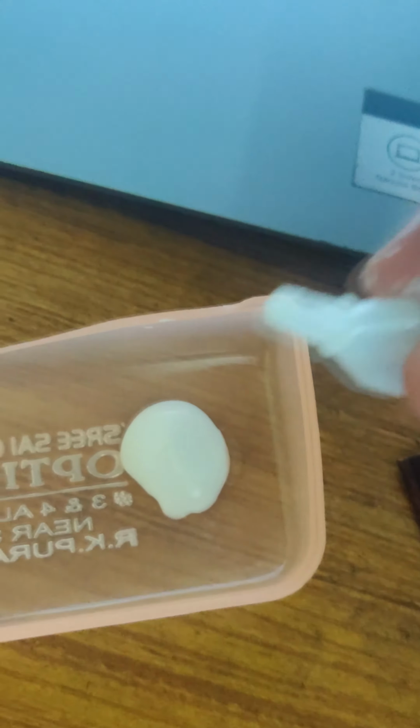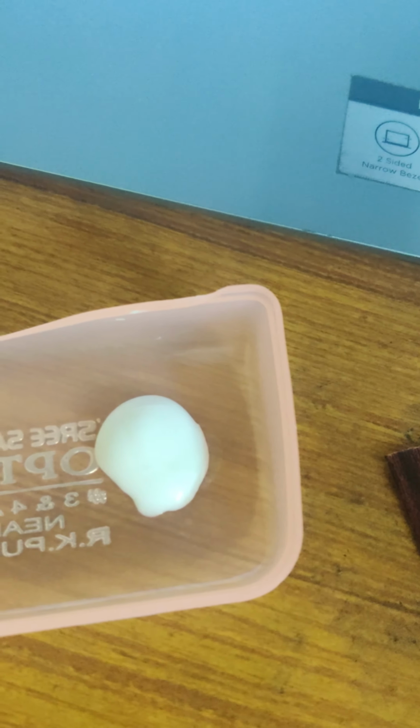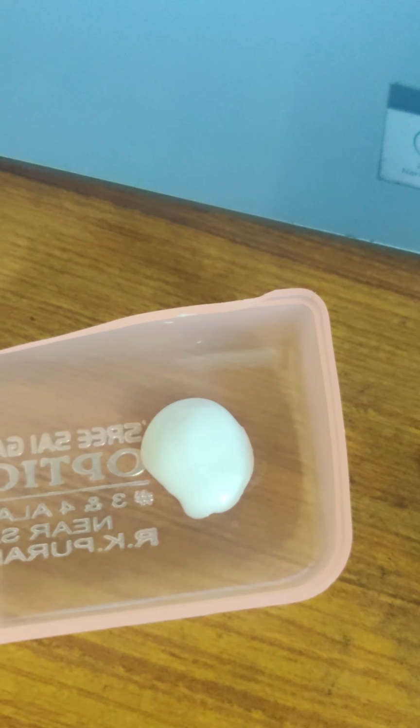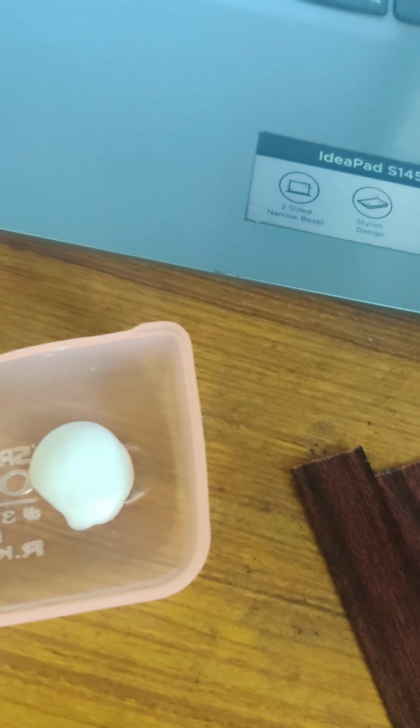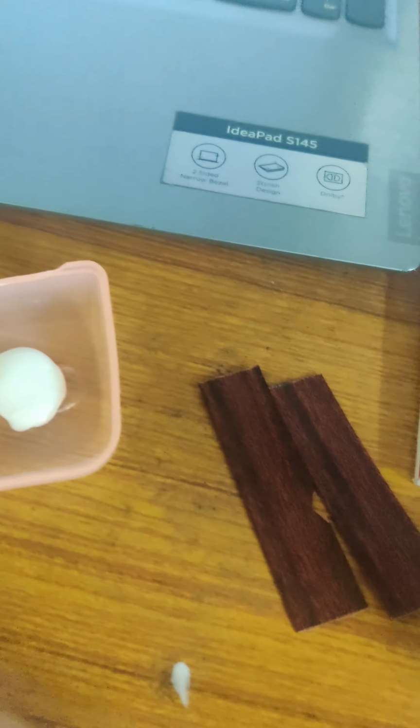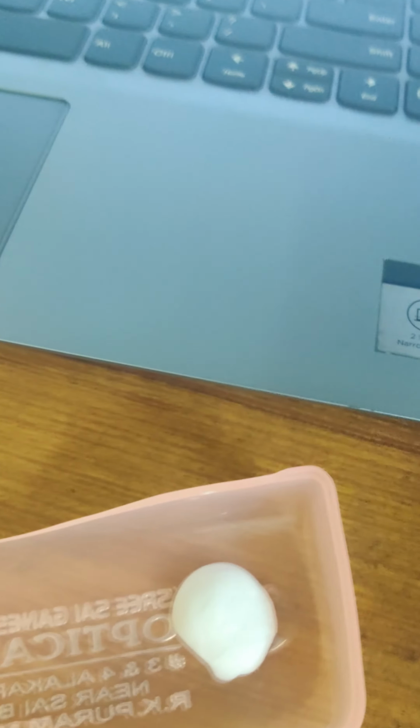I'm pouring Fevikwik on this. From a layman's perspective, it should be acting as a super glue, but let us see what happens. I'll pour some more. Now let's mix this together by using something.